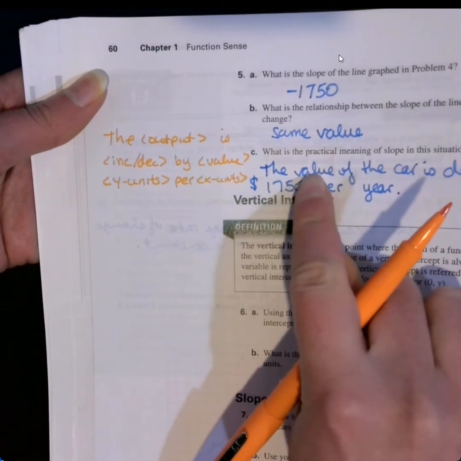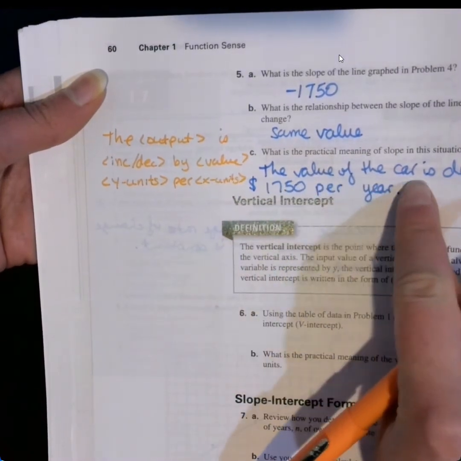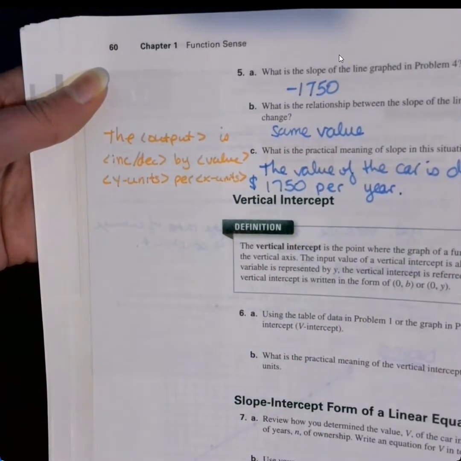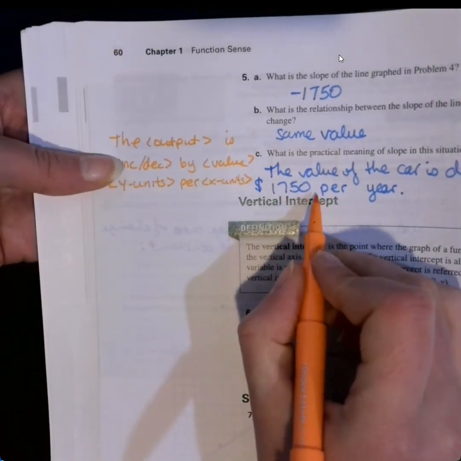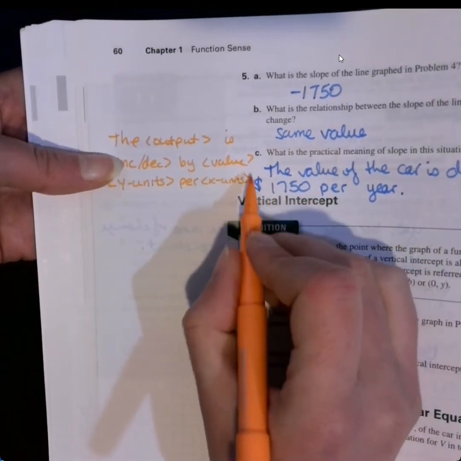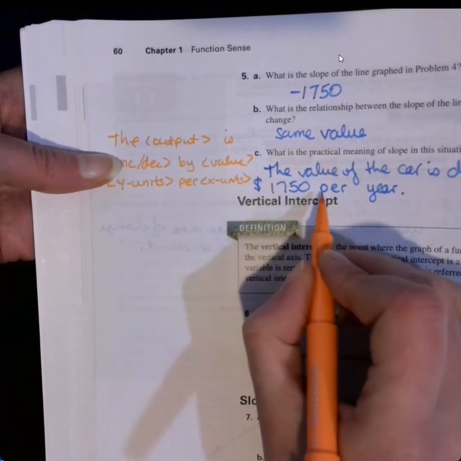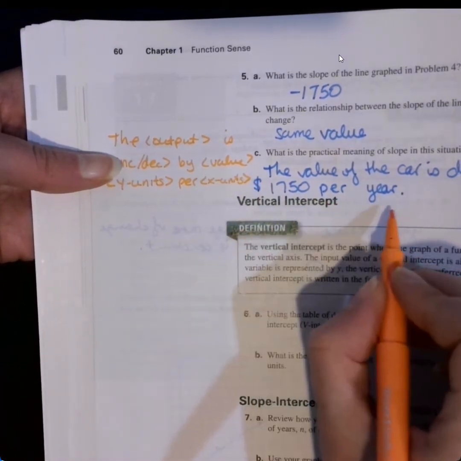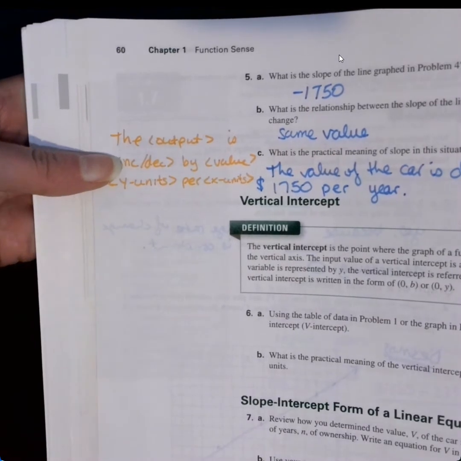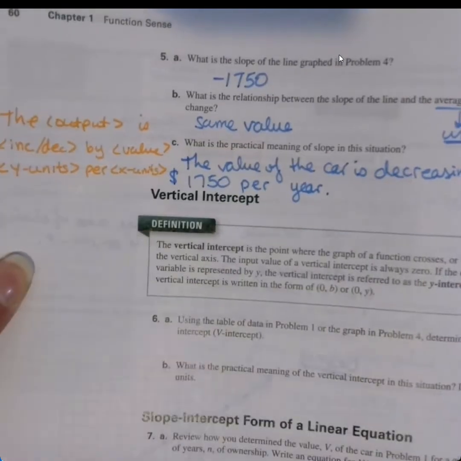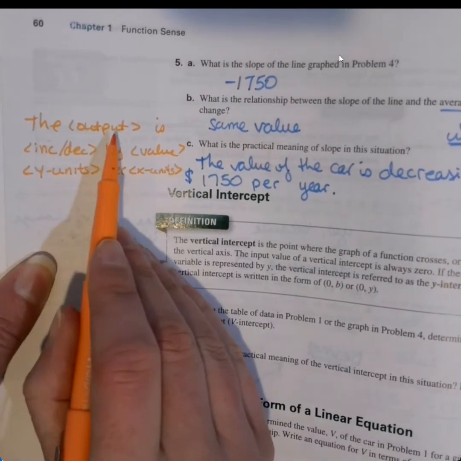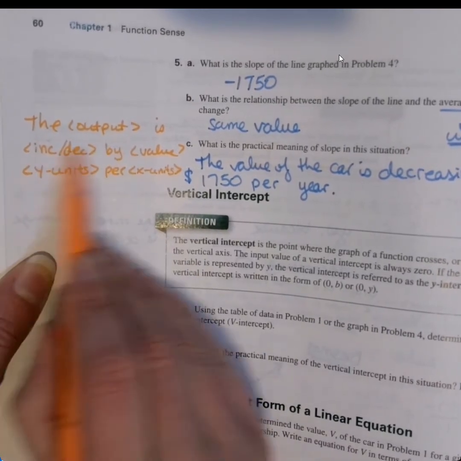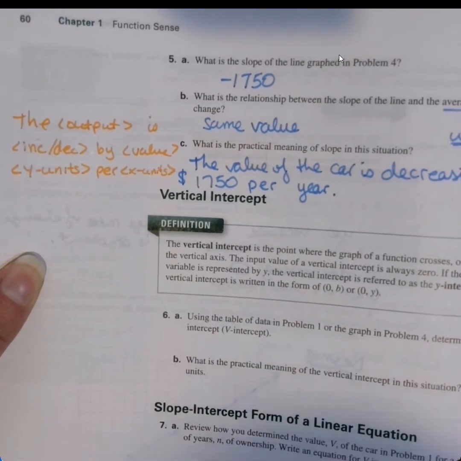So the output, the value of the car is what? Decreasing by how much? Our value. Y units, you could write the word dollars here. Dollars are the only kind of unit that actually goes in front of the number, so we put our dollar sign over here, but you could write the word dollars instead afterwards. Per x units are here. So all of those aspects need to be in your sentence. This is the generic setup for how do I explain a practical meaning of a slope. Just need to substitute in what the output is, increasing, decreasing, value, y units, and x units.